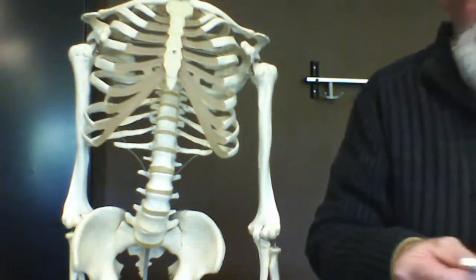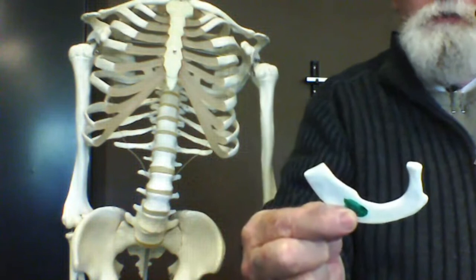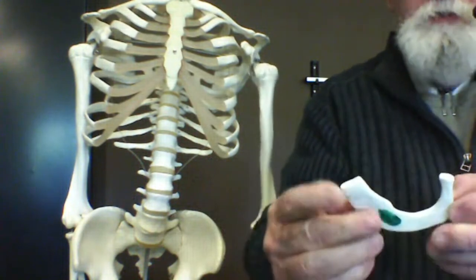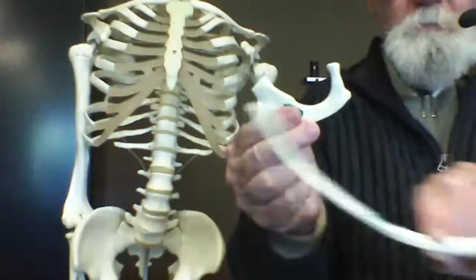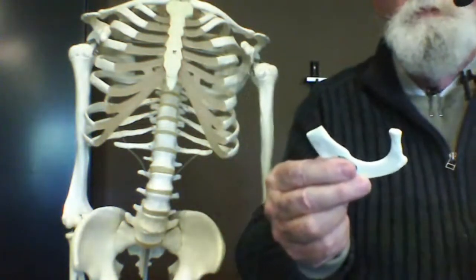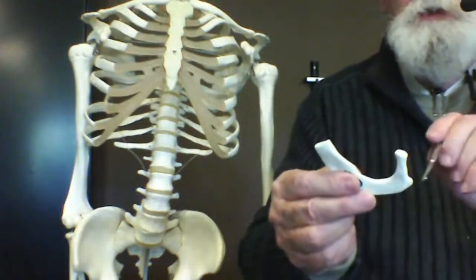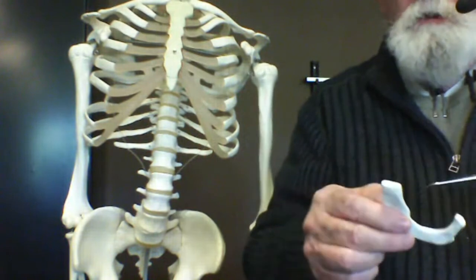So here is the first rib. It is very small by comparison to another rib. This would be the head. This would be the tubercle. This would be the angle.